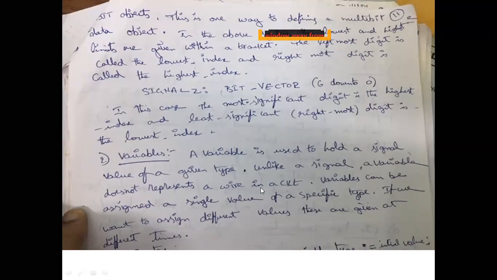Unlike a signal, a variable does not represent a wire in a circuit. Variables can be assigned a single value of a specific type.